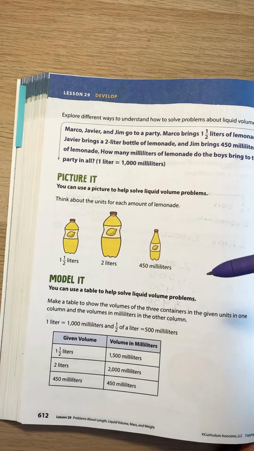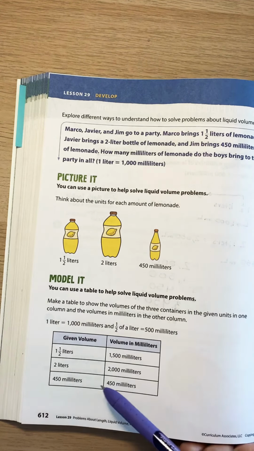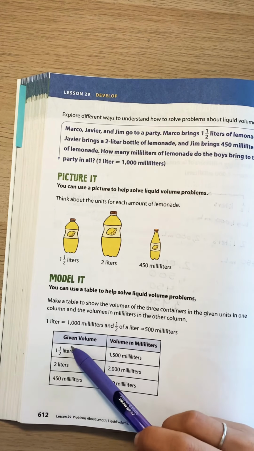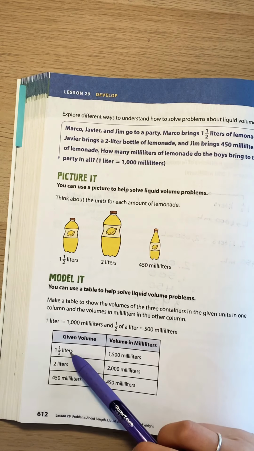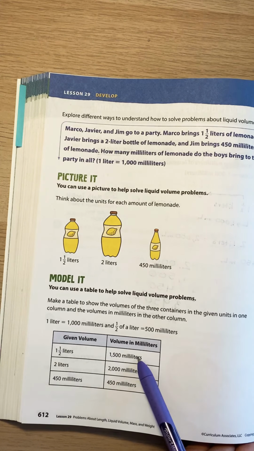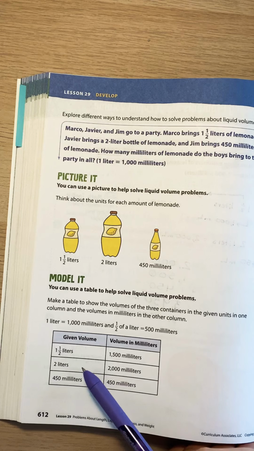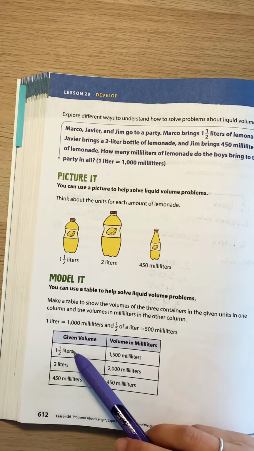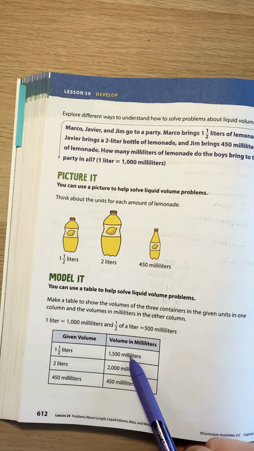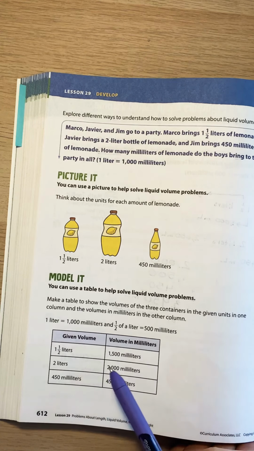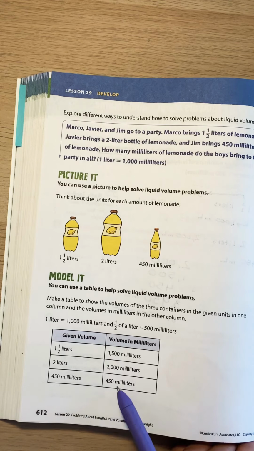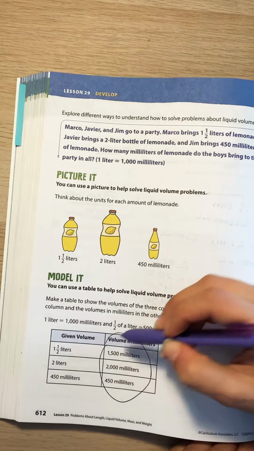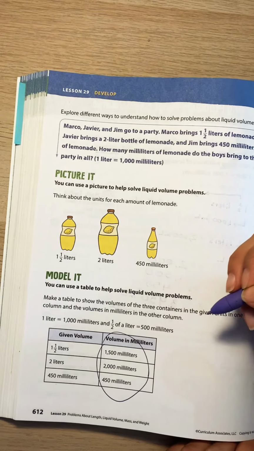And then they show a table here on the bottom of the page, the given volume, so that's what they gave us, the given information in the problem, so 1.5 liters, and then they converted it to whatever it was in milliliters, which we did on the other side. So the 1.5 liters equals 1,500 milliliters, 2 liters equals 2,000 milliliters, 450 milliliters obviously equals 450 milliliters. So once you have all those, you can just add them all together to find the total.